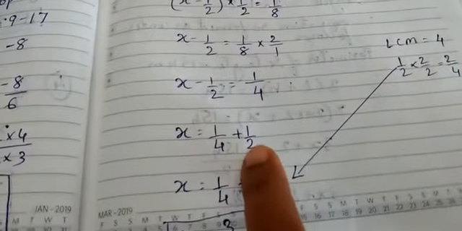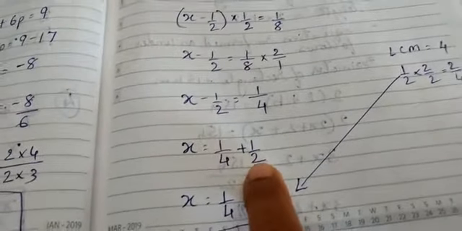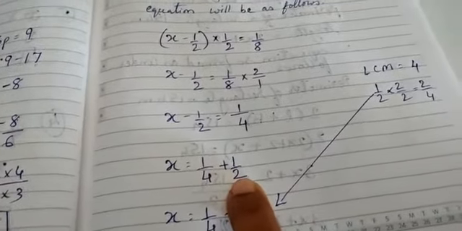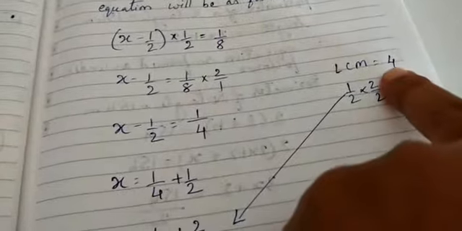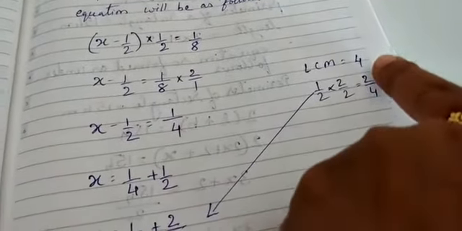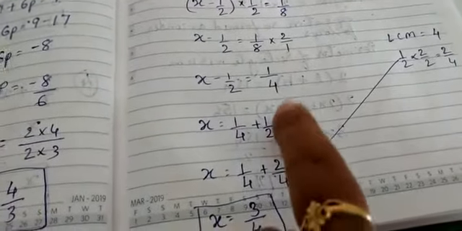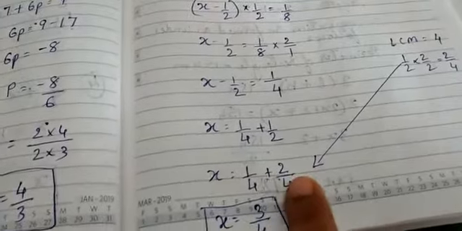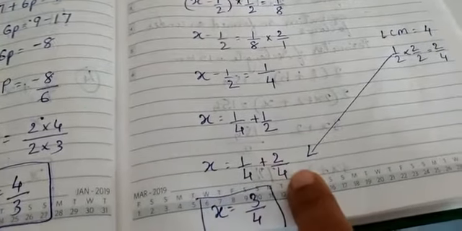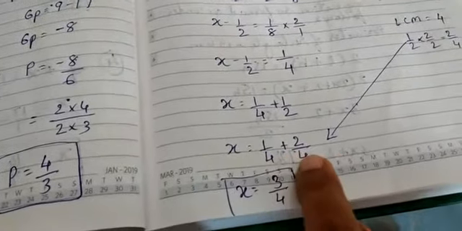So which one do I have to change? The fraction with denominator 2. I have to make its denominator 4. So what I will do is multiply 2 by 2 to get 4 in the denominator. So 2 by 4, and this 2 by 4 I will substitute. I will replace 1 by 2 with 2 by 4. And so now the denominators are the same.